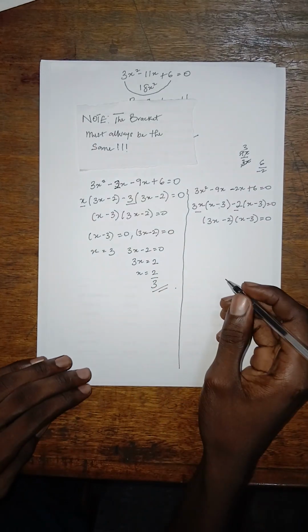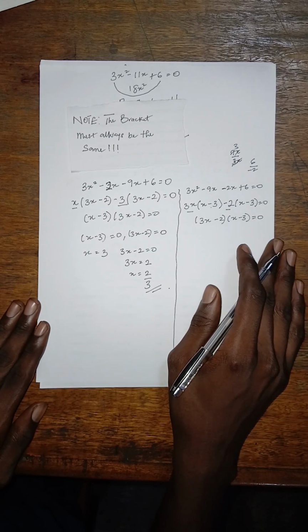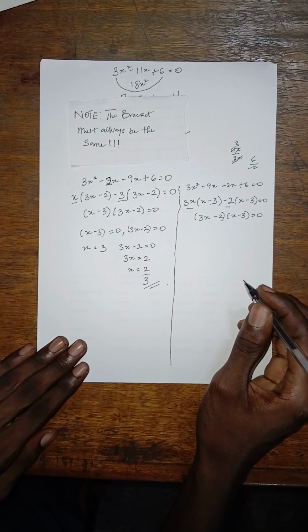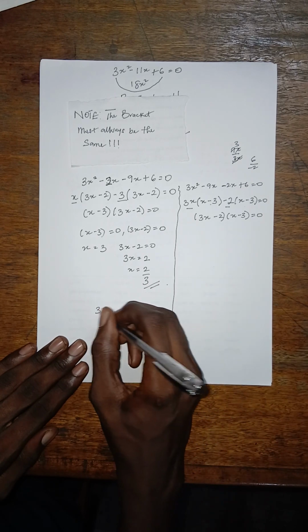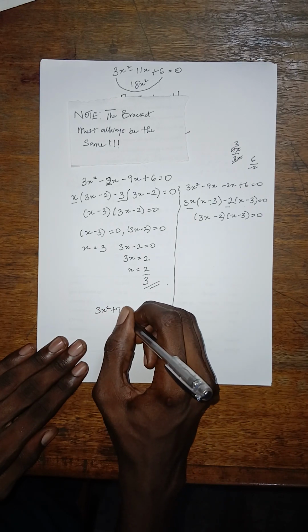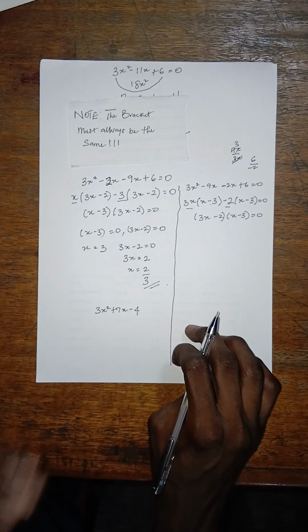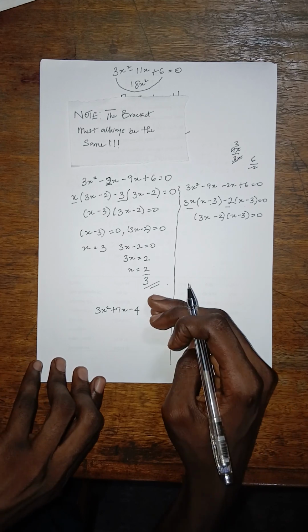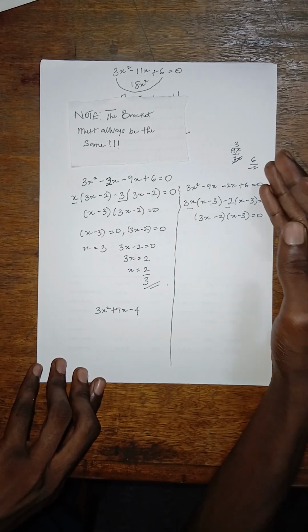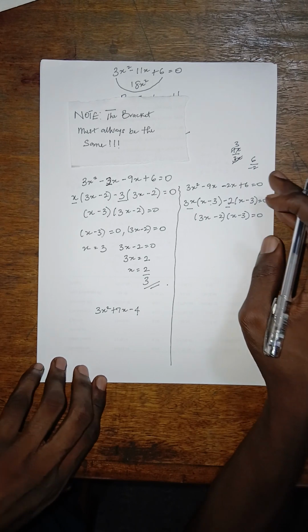So we just concluded how to solve quadratic equation by factorization. Not all quadratic equations can be solved by factorization. If you try this 2x plus 7x, which I encourage you to try, you can see it cannot be solved by factorization. So in my subsequent video, I'll be showing how to solve this using other methods of solving quadratic equation, such as the completing the square method. So stay tuned in the next video.